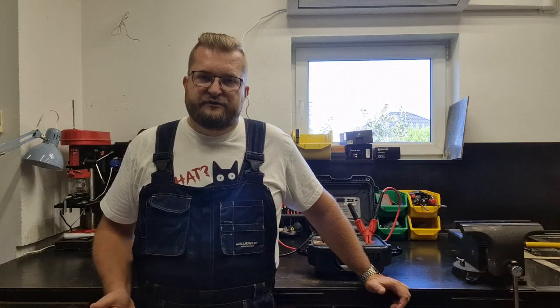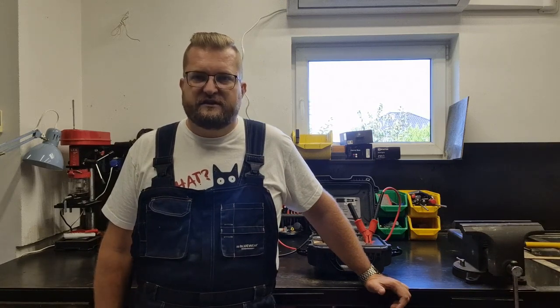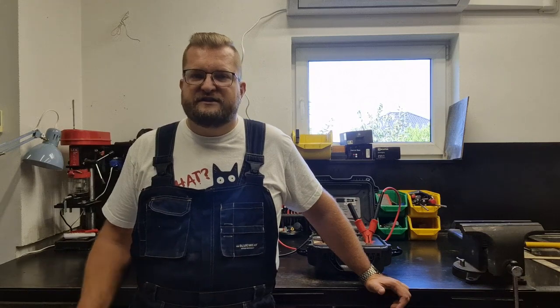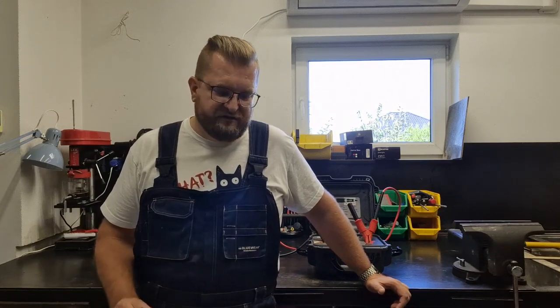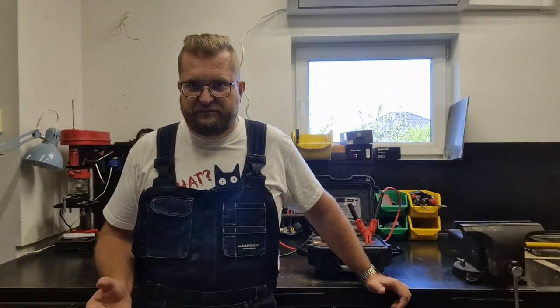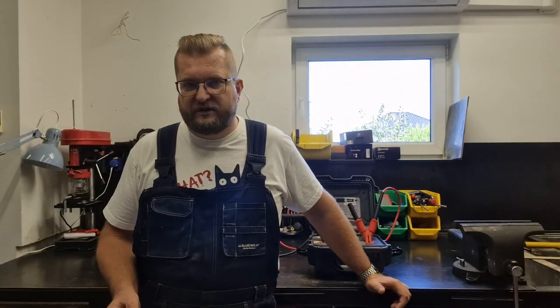So how does the meter do that? The meter checks very short and small current changes, like transients, which are nanoseconds and nanoamps, so very short and small changes which the meter can detect and present on the screen as a partial discharge counter. Beside that, it also shows the charge of the discharge in picocoulombs. So let's see how it looks.